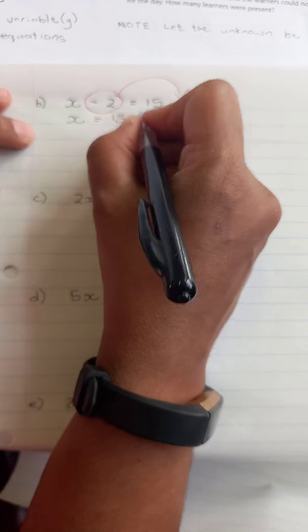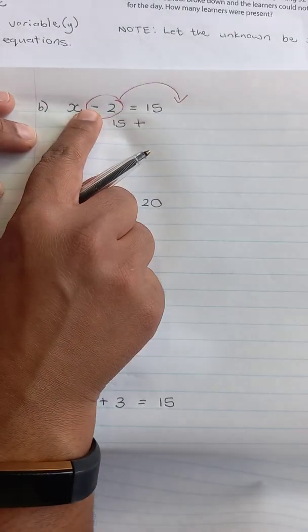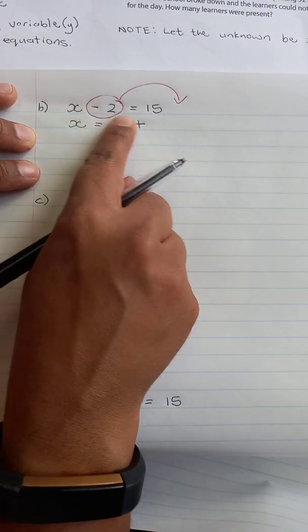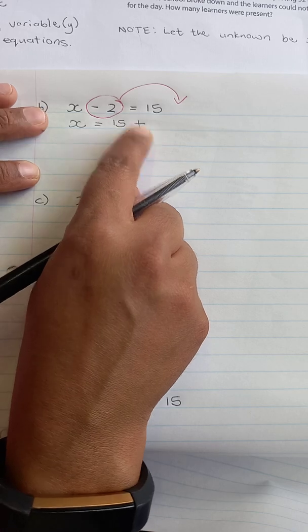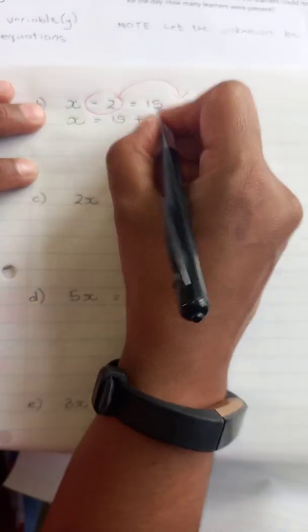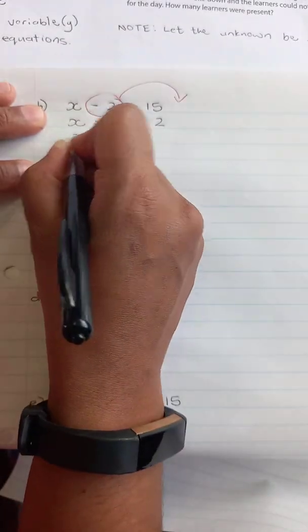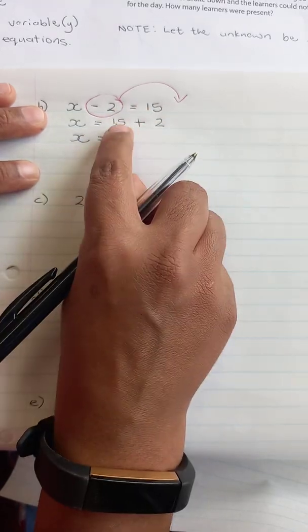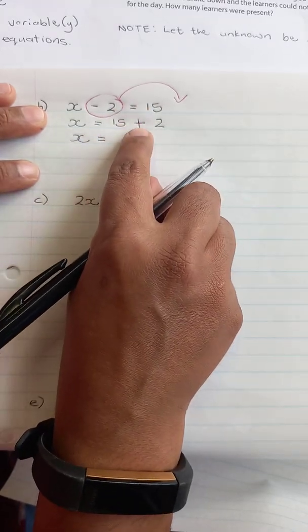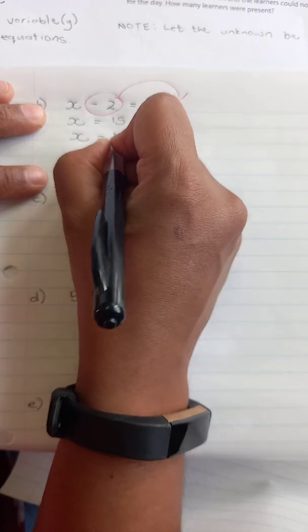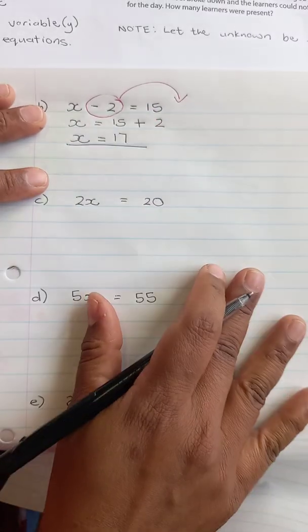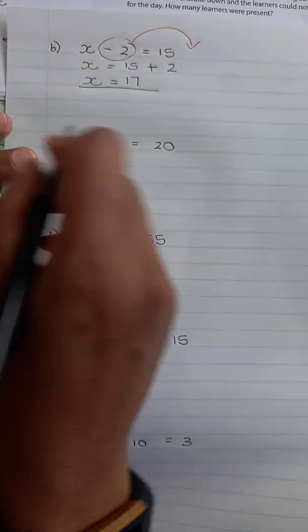And when I move it to the right hand side, the sign changes. So if it's minus, it will become plus. If it's plus, it will become minus. So this becomes minus 2. Now I can solve for x. What is 15 plus 2? My answer is 17.